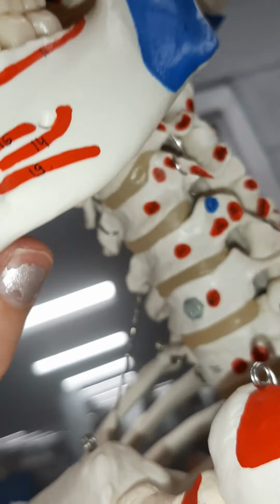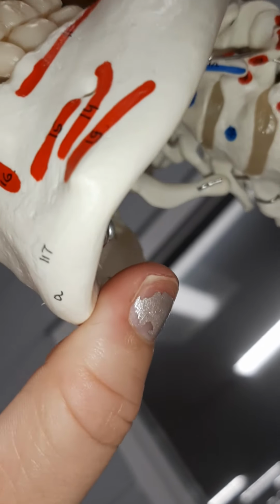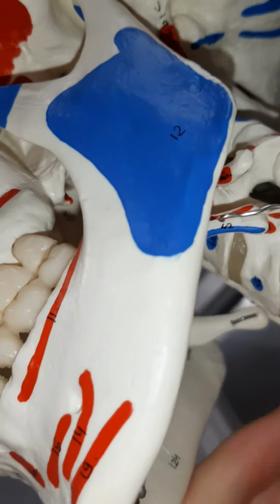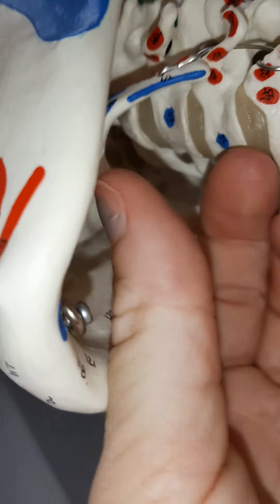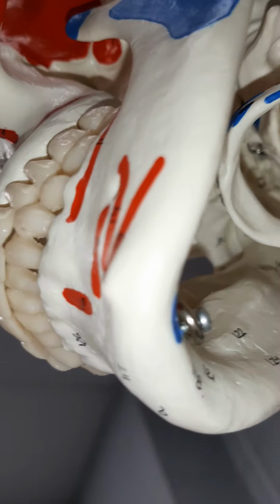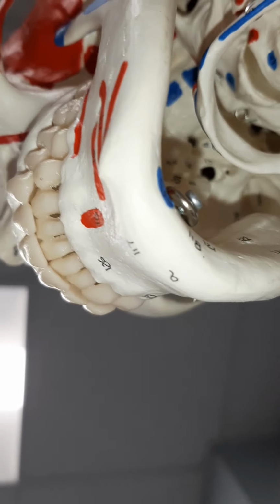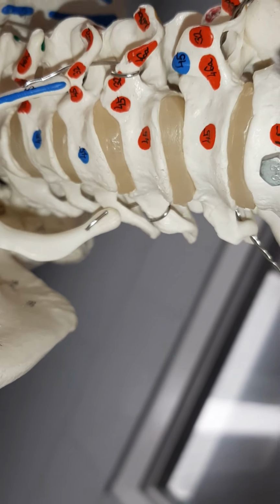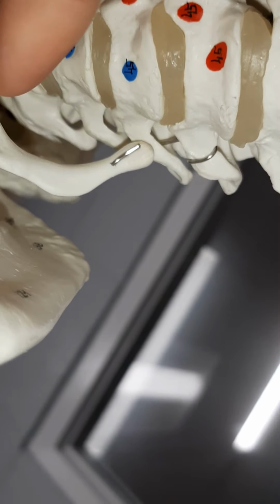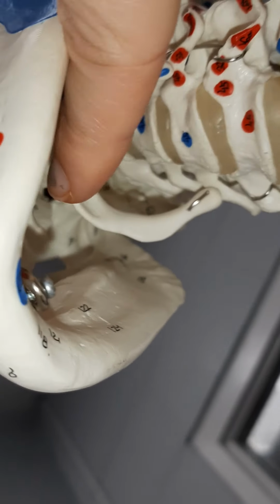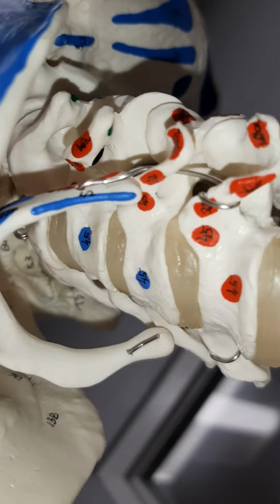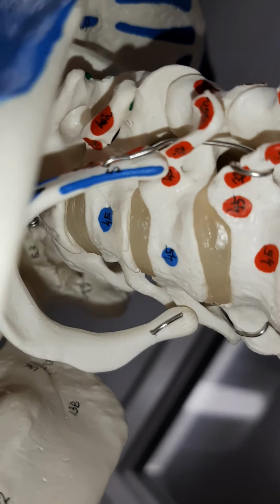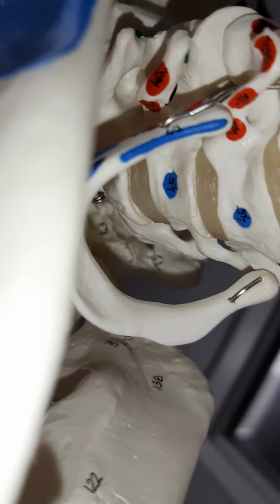The hyoid bone, the neck bone, not really sure if you can see it, under here, the neck bone, the bone right there, the body, right in the middle, this is the body, the greater horns are the longer attachments, the lesser horns are the shorter attachments.